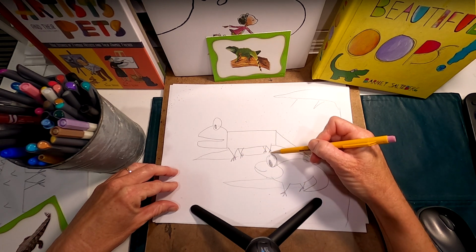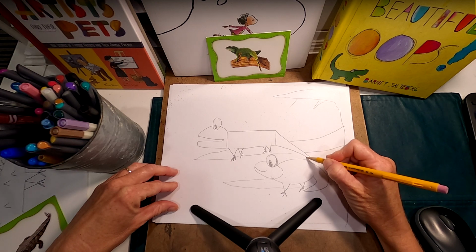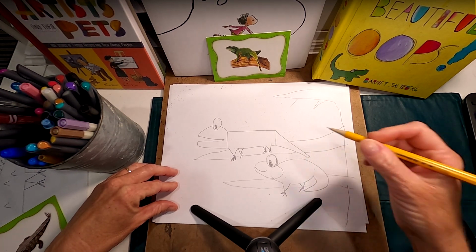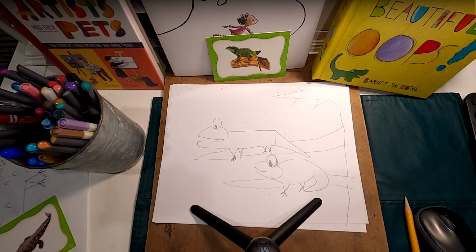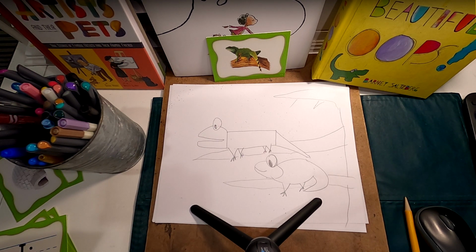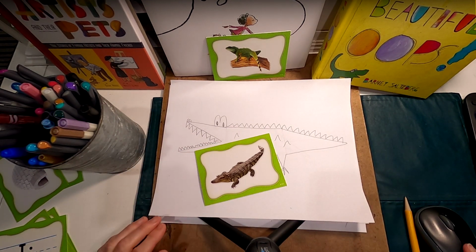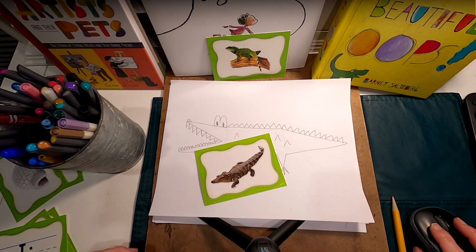So I can't wait to see you guys do some fun drawings of lizards. Maybe you can draw one that really does live in your yard. Or maybe you want to make up some fun cartoon ones like me. So, little iguanas, geckos, chameleons, alligators. Have a good time with these guys. Don't forget to add some color.